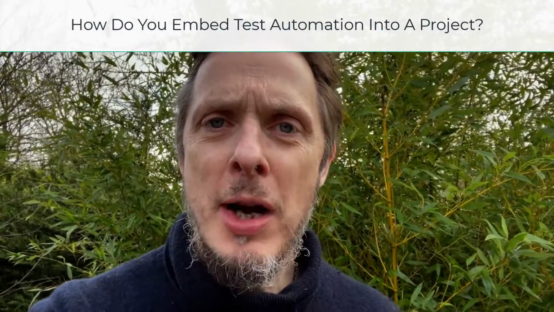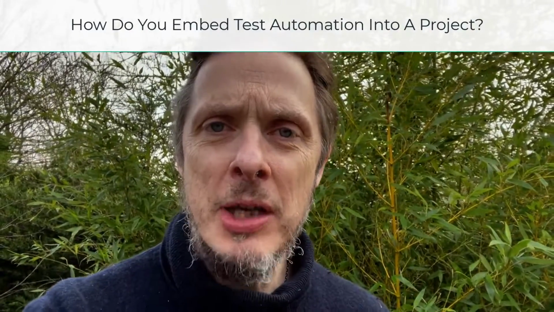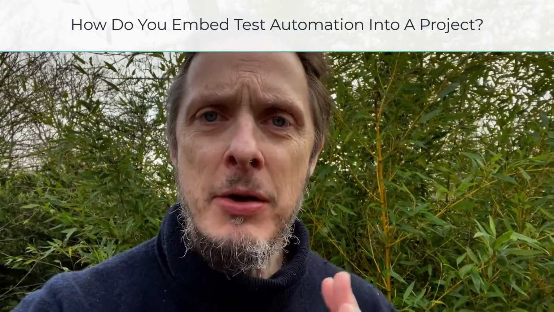If you want to get started with test automation in your project, I'm assuming you do know how to do some test automation, scripting and so forth, and you want to get it going in your project at the moment. What do you do? Well, here's my suggestion. Don't take a whole lot of manual test scripts and start to write automated test scripts for those manual test scripts. Don't do that, it's a waste of time.